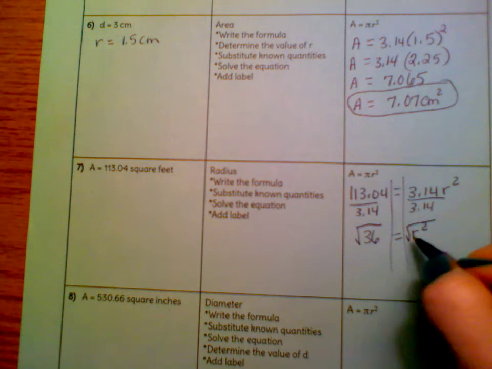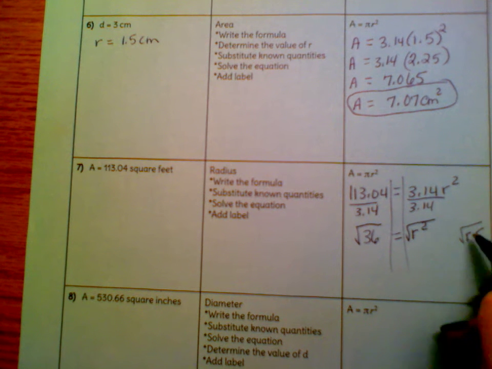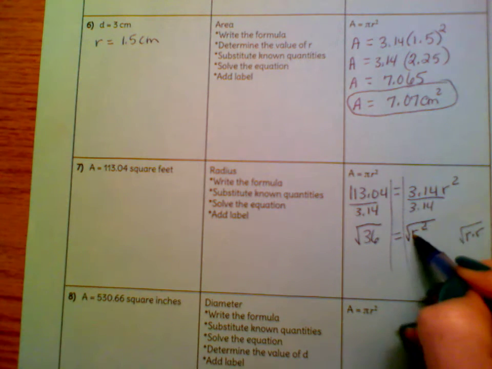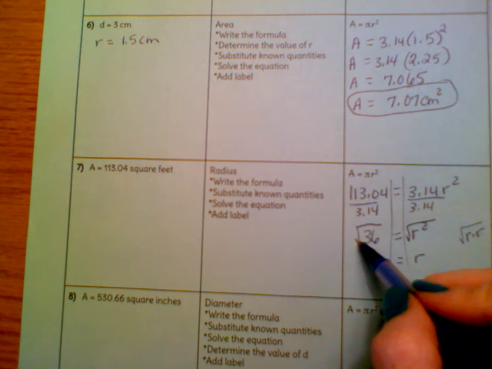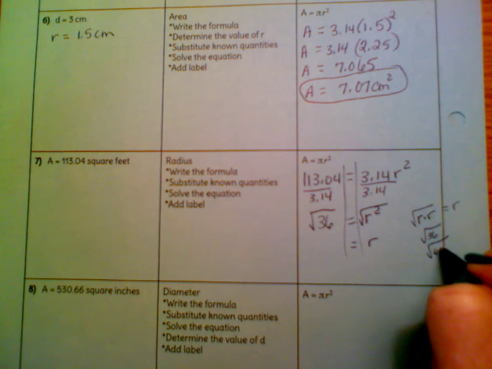So this means really r times r. When you take the square root of it, for every 2 you see underneath, 1 comes out. So this is really equal then to just r. So the square root of r squared is r. And I could look at the 36 the same way. I could say square root of 36 is really square root of 6 times 6.